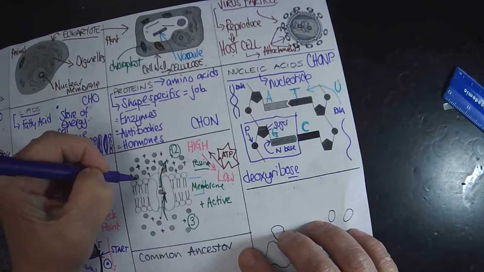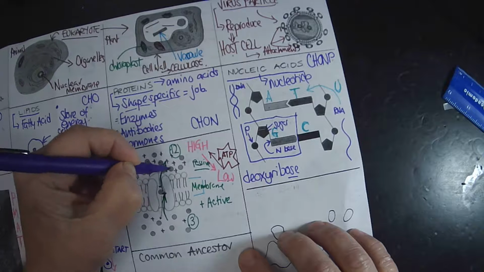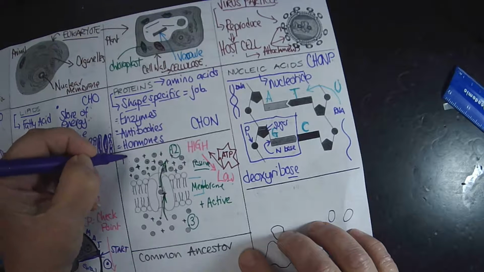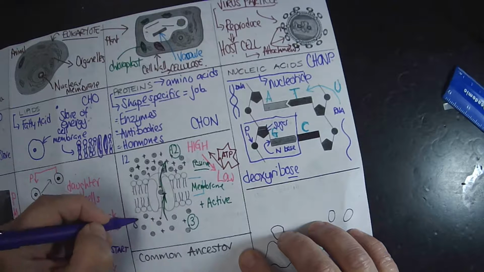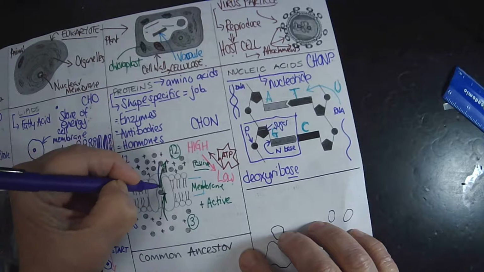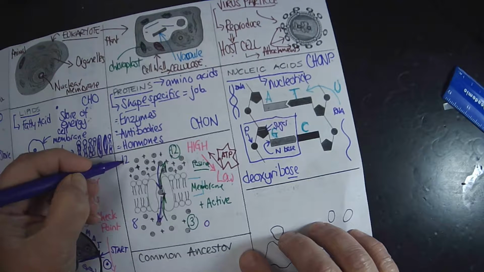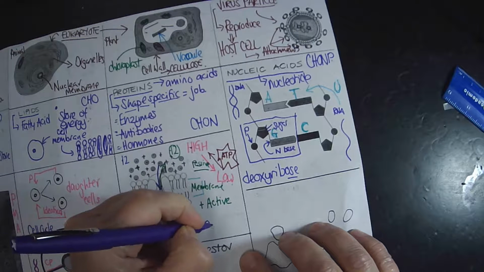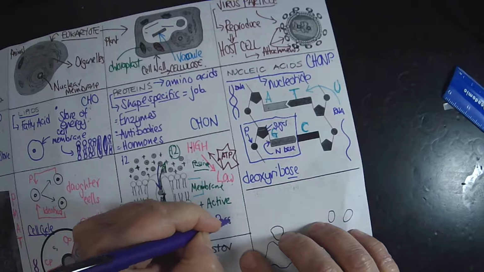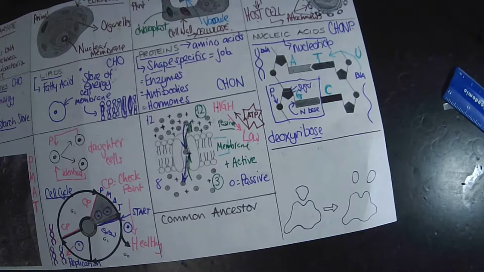Now, count my dots here. 1, 2, 3, 4, 5, 6, 7, 8, 9, 10, 11, 12. I've got 12 on that side, and I got 1, 2, 3, 4, 5, 6, 7, 8 on this side. Follow my arrow. It's going this way, isn't it? So these dots are going from a high number to a low number. They're going downhill, which means they don't need energy. They are passive, okay? And that's the easiest way to work out if it's active transport or passive transport.